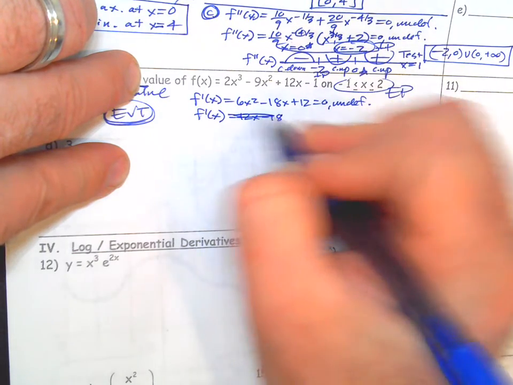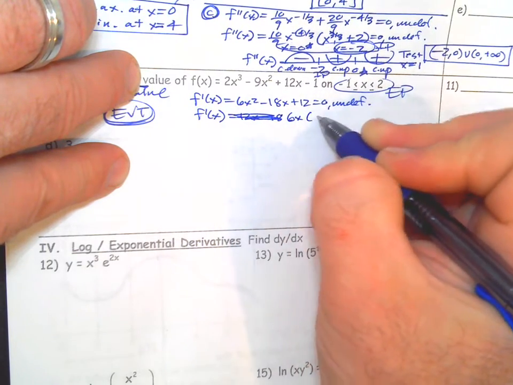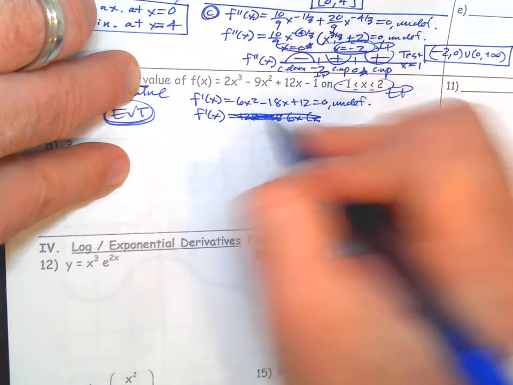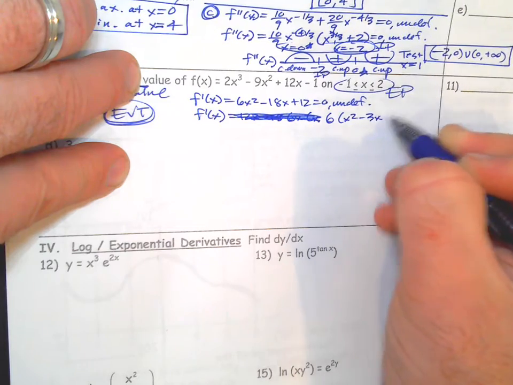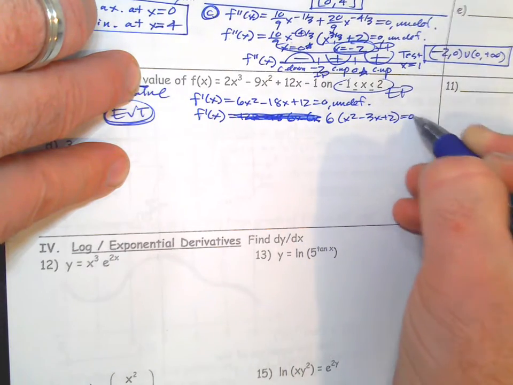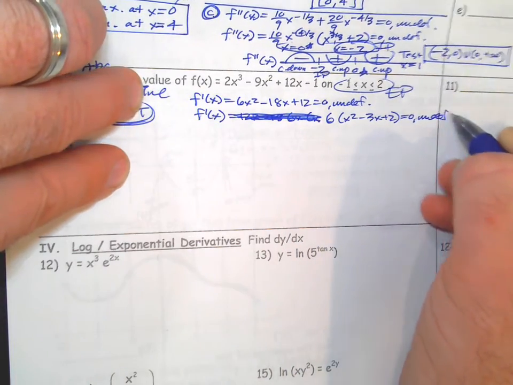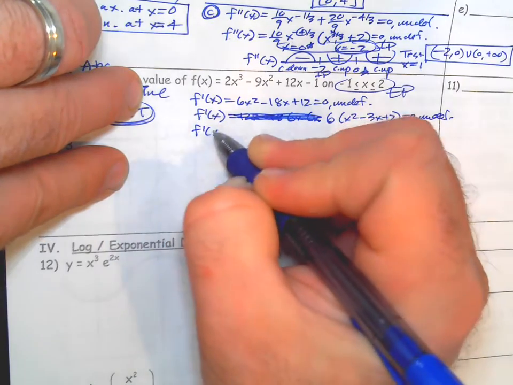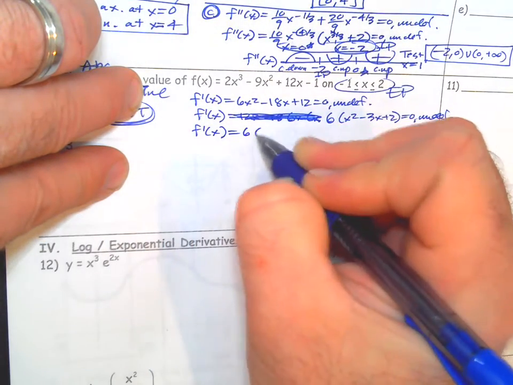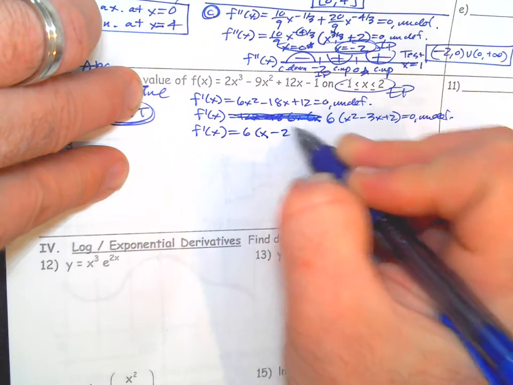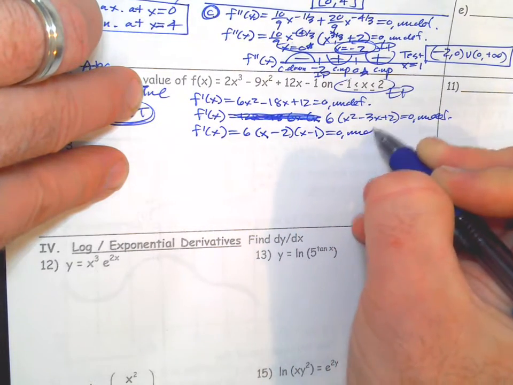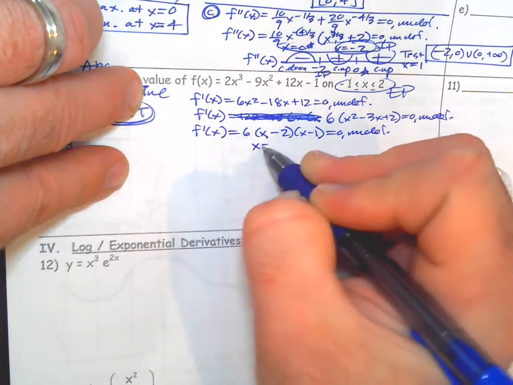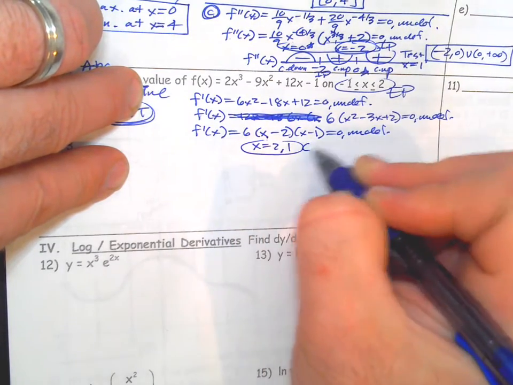Oh shoot. We can take a 6x out, so it's going to be, nope, sorry. We take a 6 out. That'll make things a little easier. And then factor it: x minus 2, x minus 1. So x equals 2 and 1. So these are critical points.